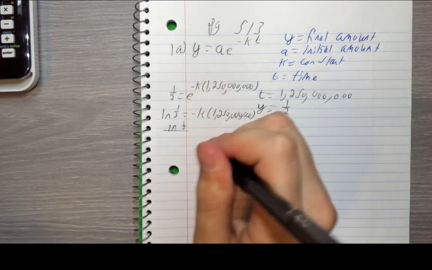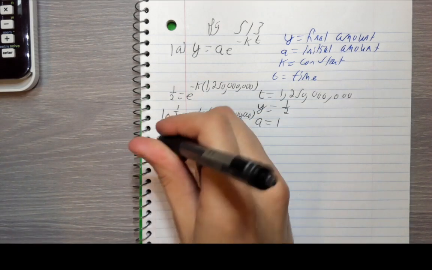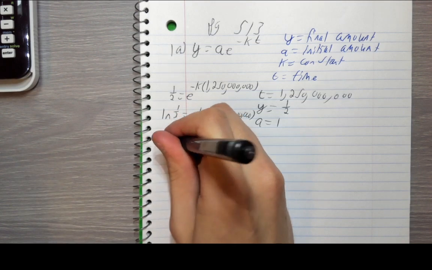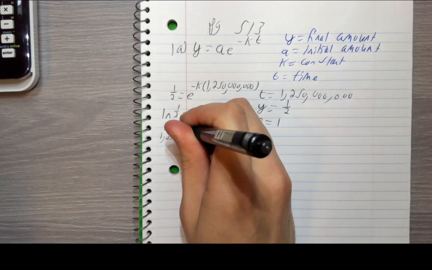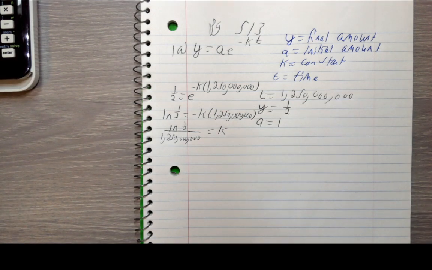I'm going to divide to get k by itself. I'm dividing by negative 1.25 billion, which gets rid of the negative and the 1.25 billion on the left. So I get the natural log of 1/2 over negative 1.25 billion. I'm not really concerned about whether you can put that in your calculator; you can put that in Desmos accurately enough.